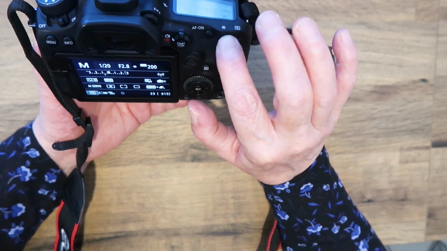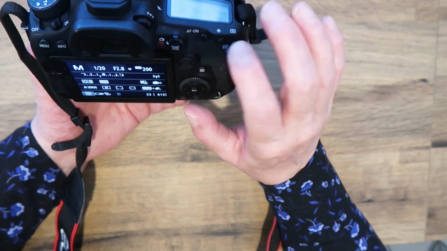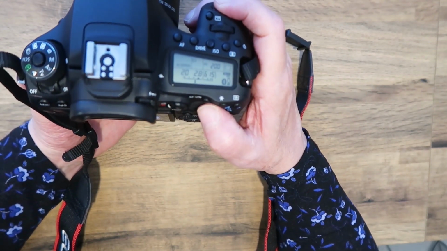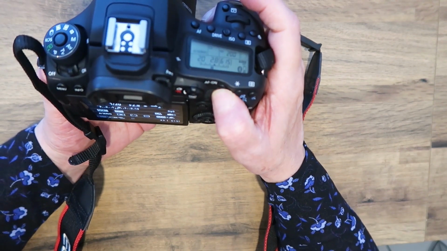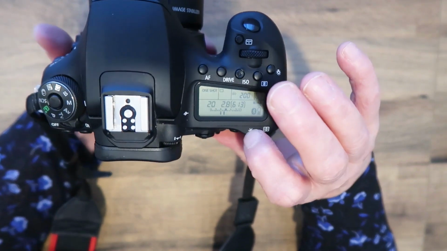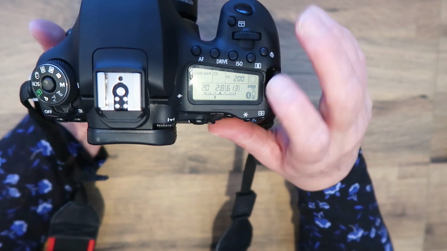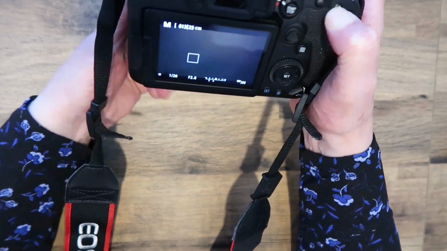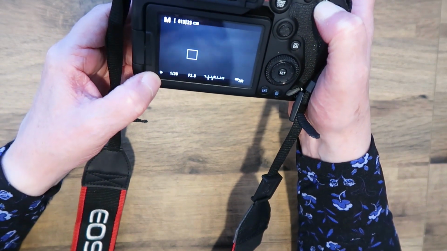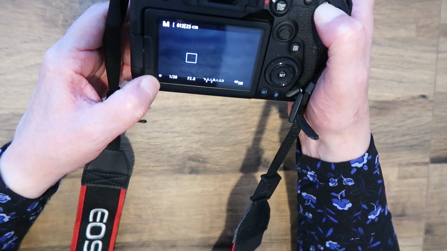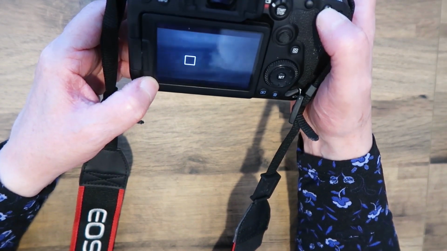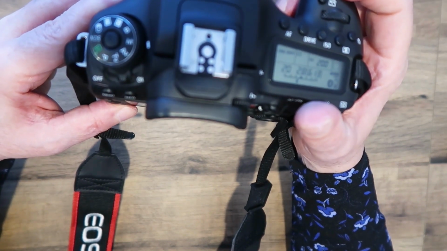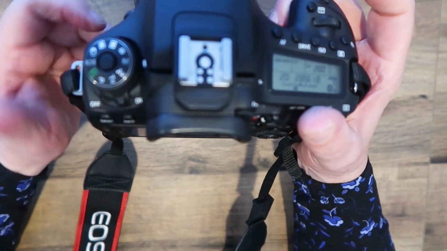This button here is the AE lock button, so you can lock the exposure, and then when you take the picture it'll take it at that particular exposure. It's got a little star on the top. Can you see that? A little star. So if you press it, you can see a little star appears to show you that you've got the exposure locked. And then when you take the picture, it locks the exposure to wherever.